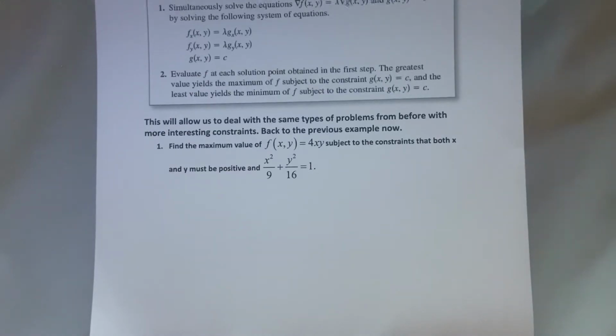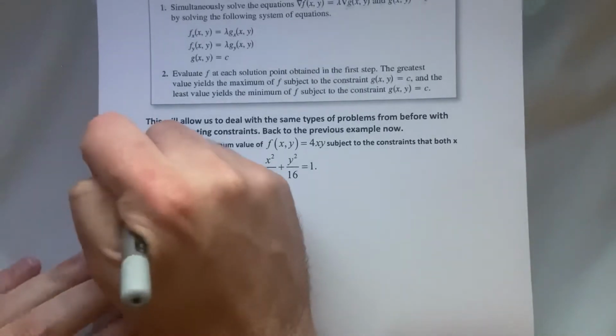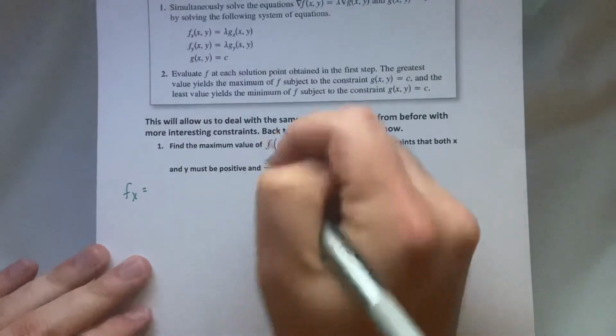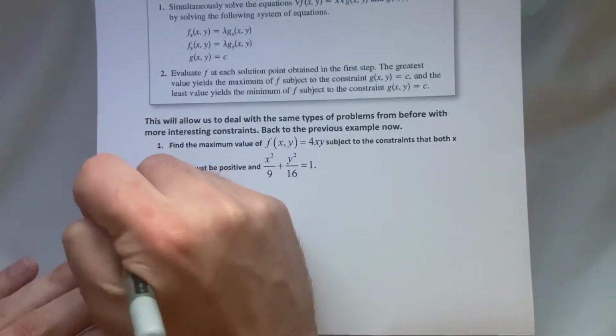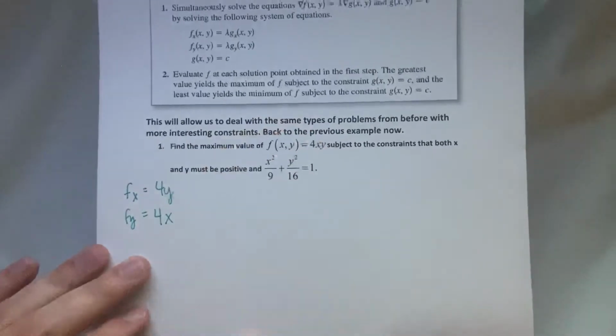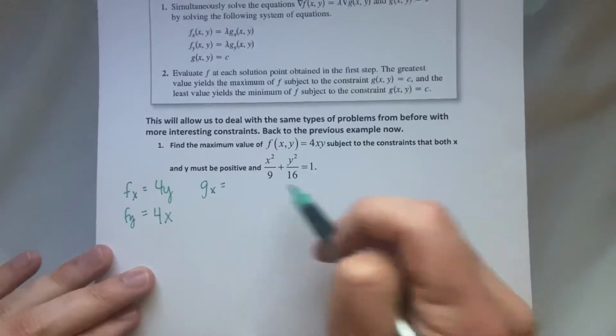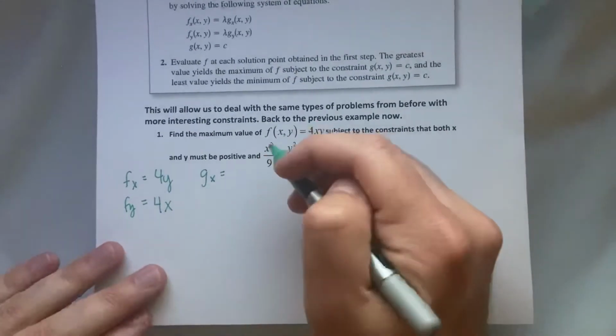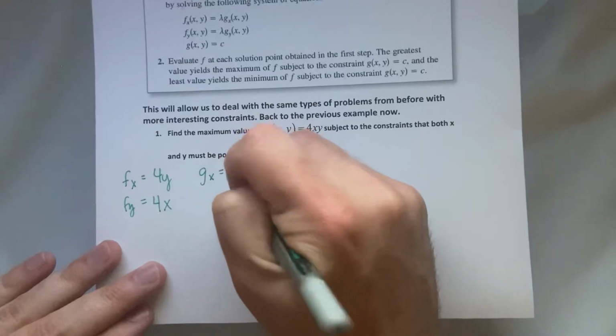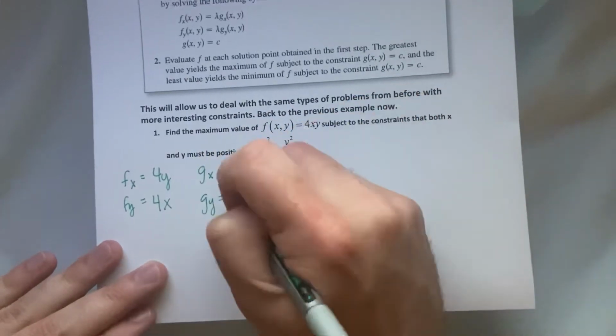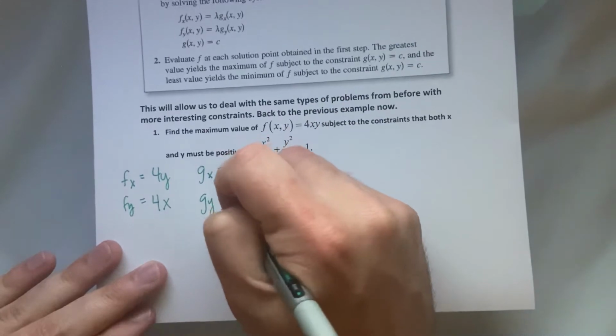So find the maximum value of f(x,y) = 4xy, subject to the constraints that both x and y must be positive, and x squared over 9 plus y squared over 16 equals 1. So let's do the partials for both of these. f_x equals 4y, f_y equals 4x. g_x, the derivative of my constraint function, is 2x over 9. g_y equals 2y over 16, which is y over 8.